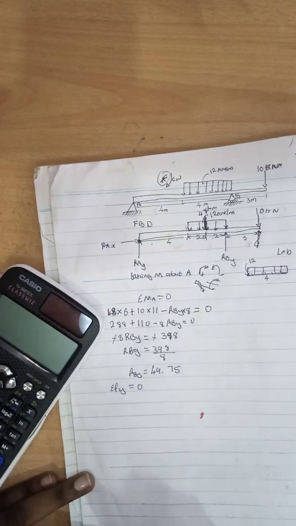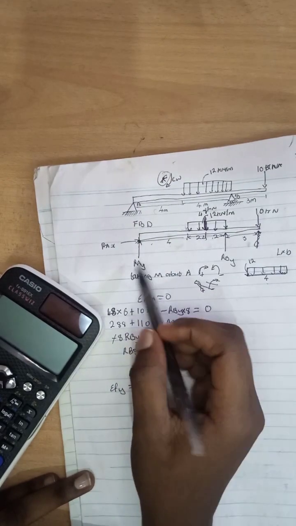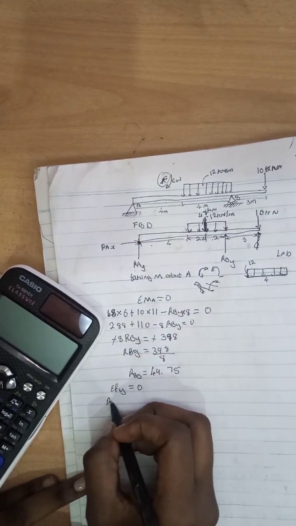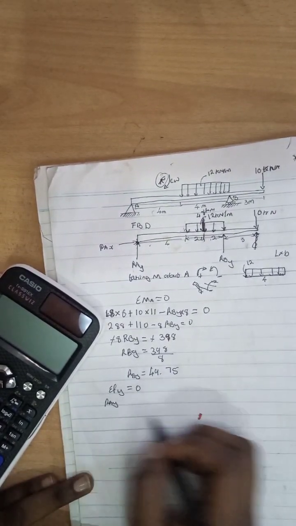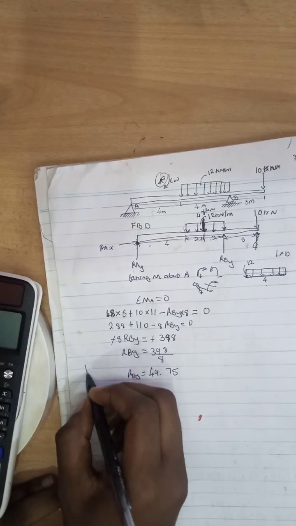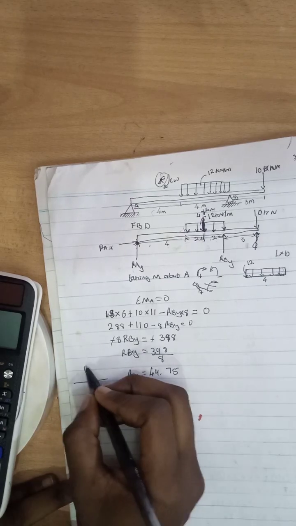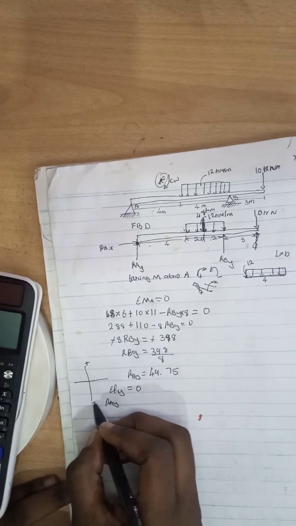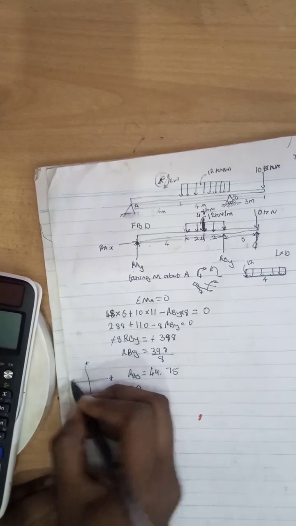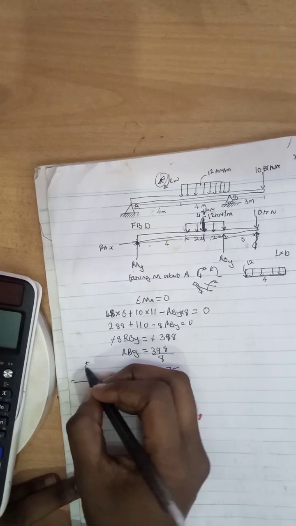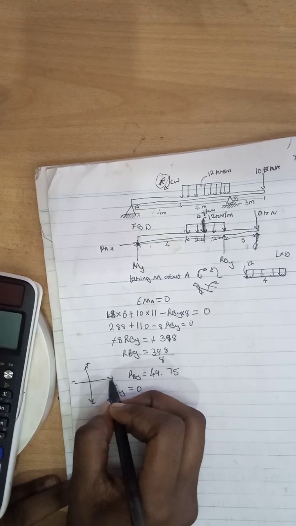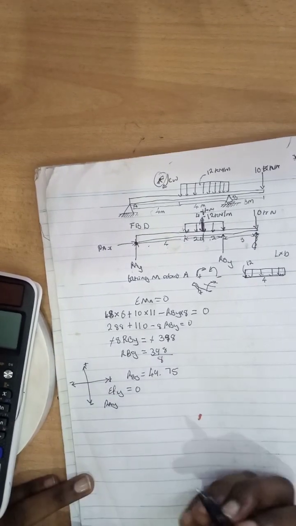Quickly, summation of Fy is equal to 0. All the forces in the vertical direction, we're going to add everything together. To know the sign, you have your graph: this is positive, this is negative. Depending on where the arrow is pointing, the arrow pointing down is negative, pointing up is positive, pointing this way is positive, pointing this way is negative.